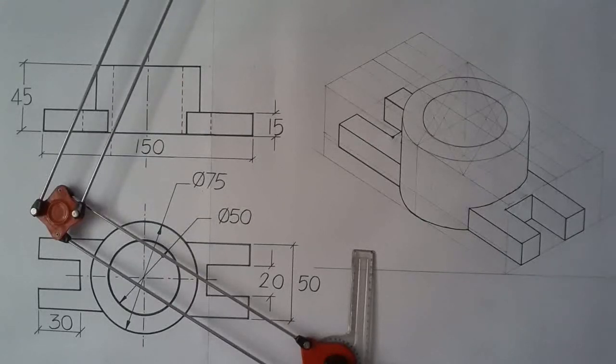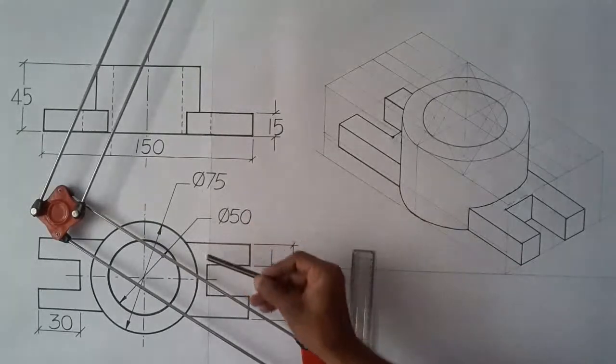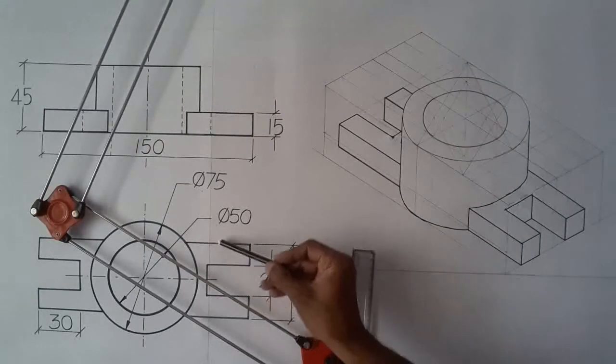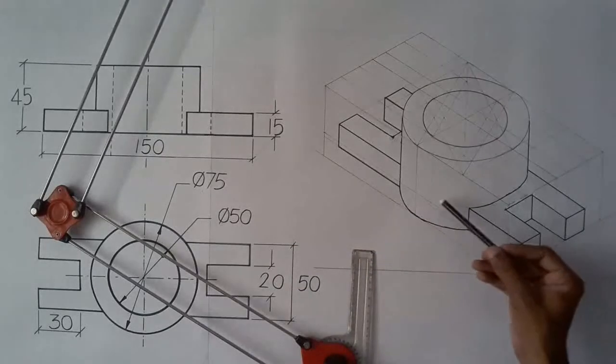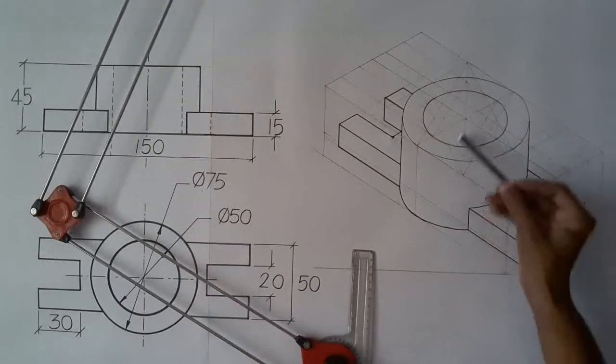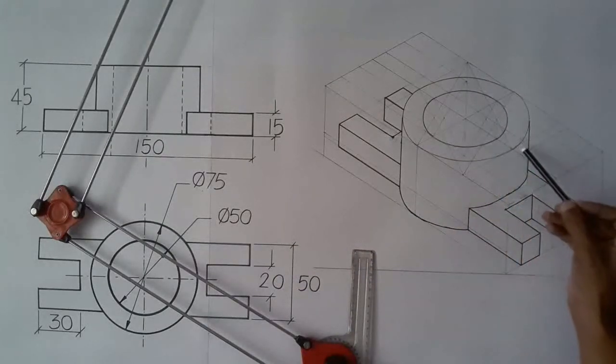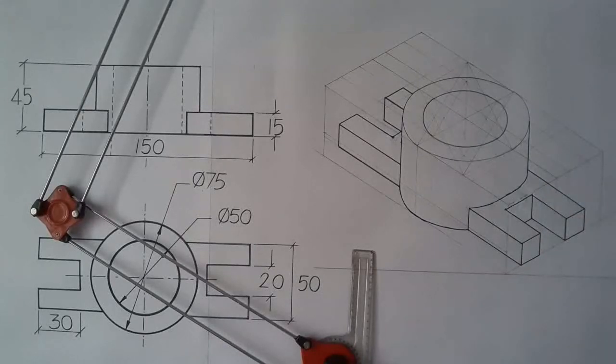I am very happy to solve another problem. It is an advanced problem. So this is the front view and this is the top view. Finally, after completing the isometric view, your final view will be something similar to this. So now let us go to the workbench.